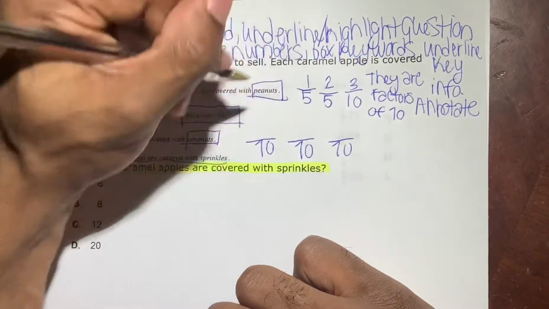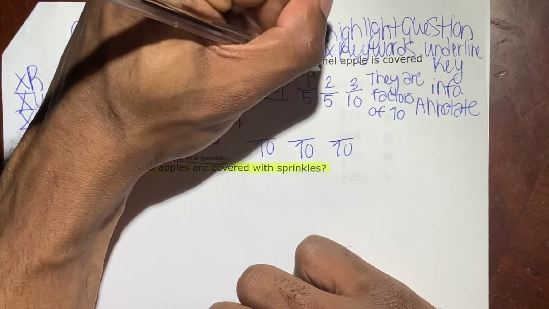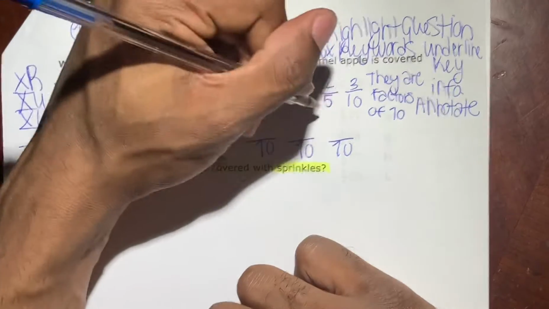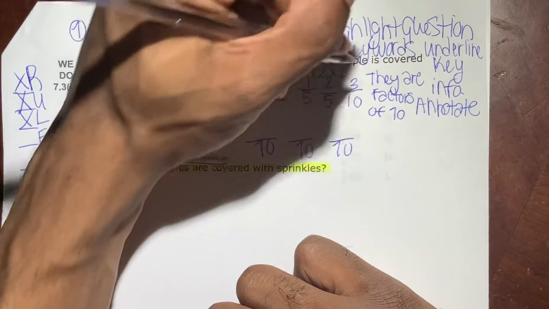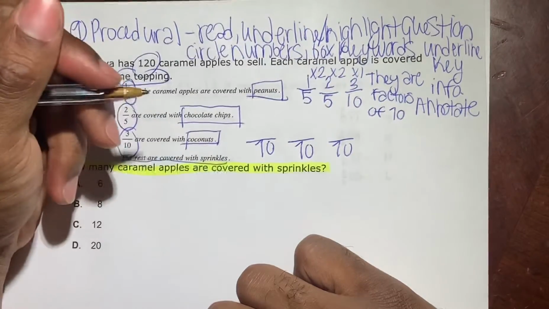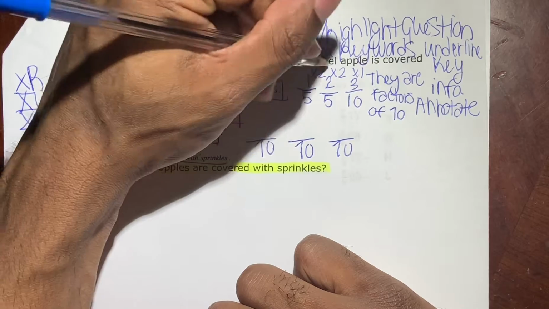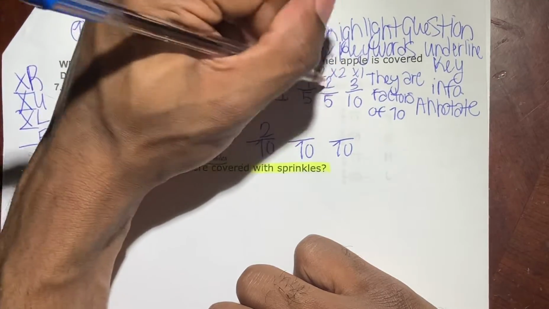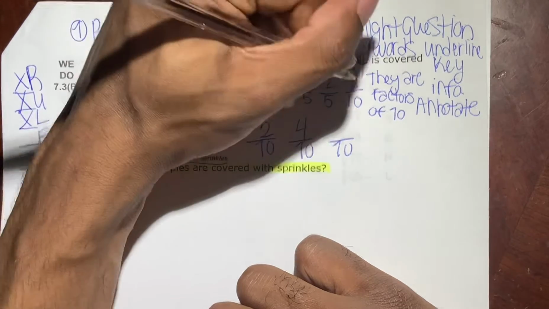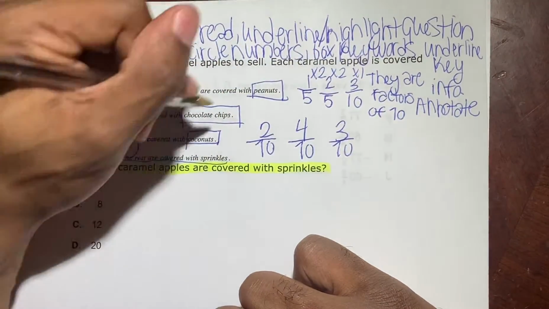So 10 divided by 5 is 2, so we multiply this one by 2. 10 divided by 5 is 2, we multiply that by 2. 10 divided by 10 is 1, so you multiply that by 1. So 1 multiplied by 2 is 2, 2 multiplied by 2 is 4, 3 multiplied by 1 is 3. Now we have to combine these.